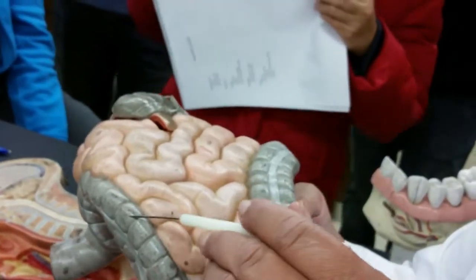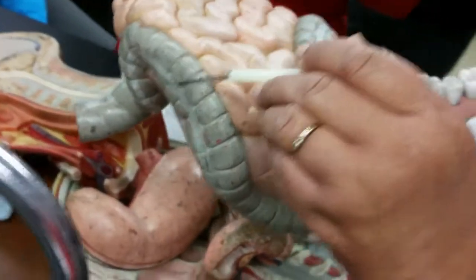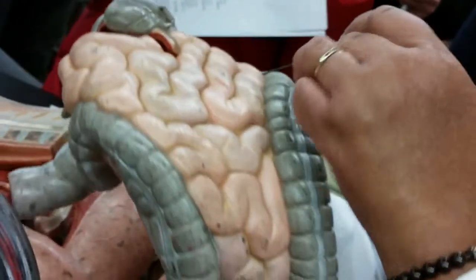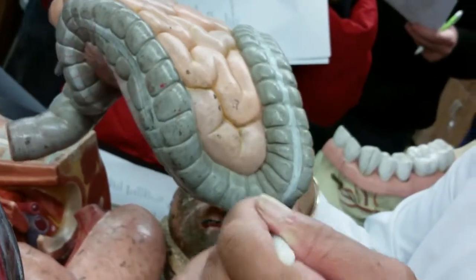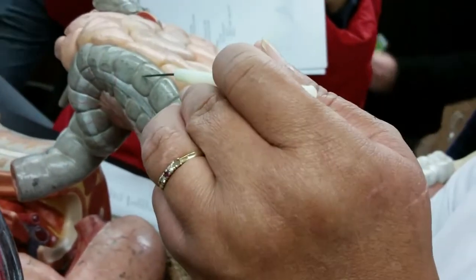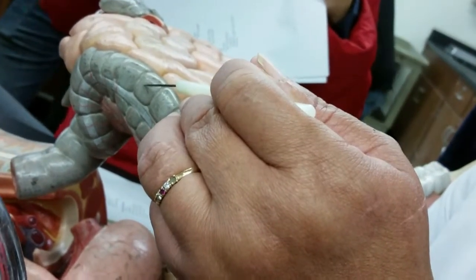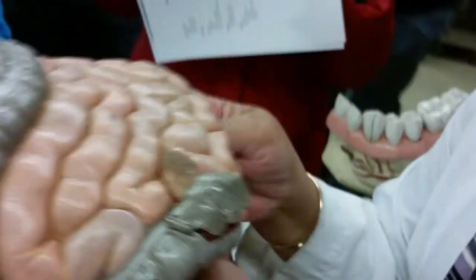Sigmoid. So the sigmoid is down here, it makes an S curve. So ascending, transverse, and here is the descending, and where it makes an S, it becomes the sigmoid colon. See? You can see here, it's making an S curve.